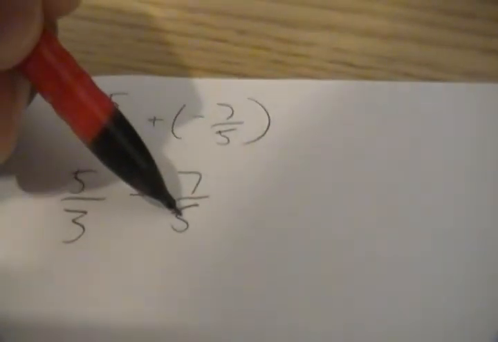Okay, now we have to find the LCD, the least common denominator. So 3 and 5, they really don't have anything in common. But as you remember how to find the LCD, you take the factors of both, and then you take the lowest power and multiply them out.